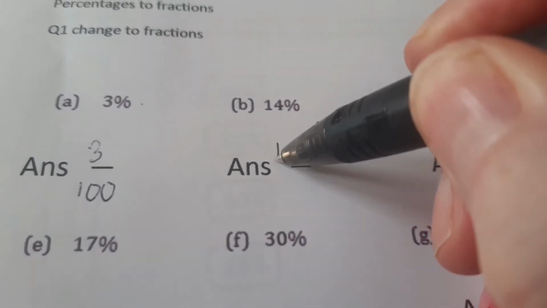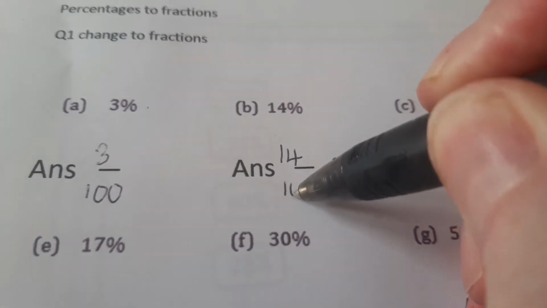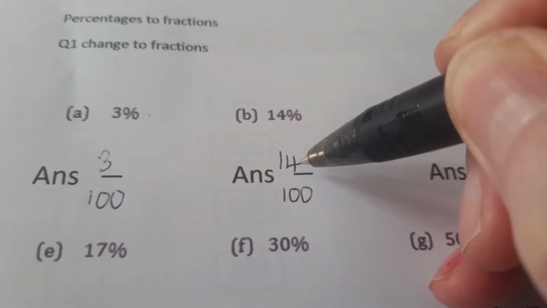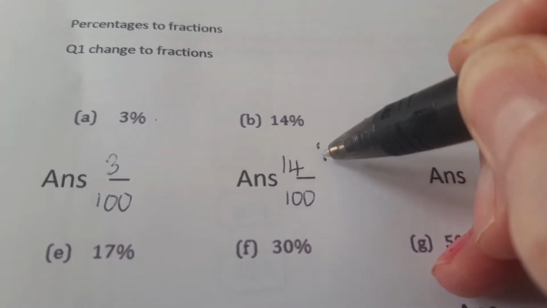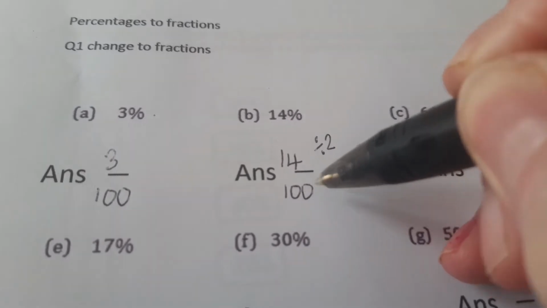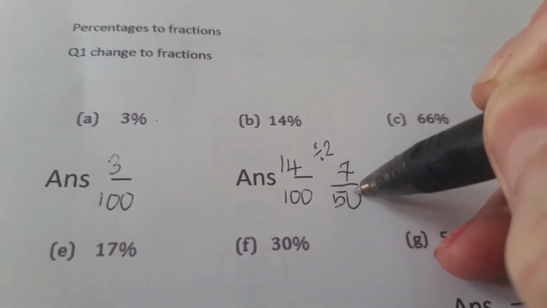14%. So that starts off as 14 over 100. 14 is an even number, which means 2 will divide in. So divide by 2, get 7. 2 into 100 gives you 50.